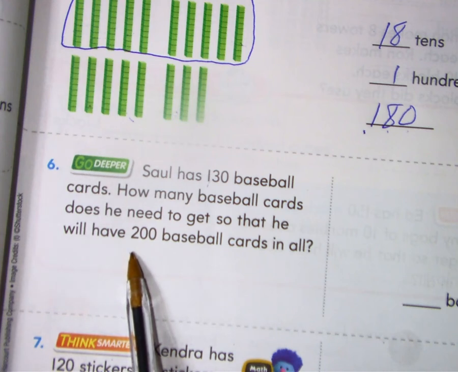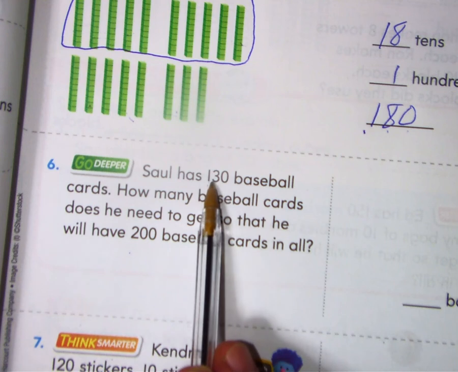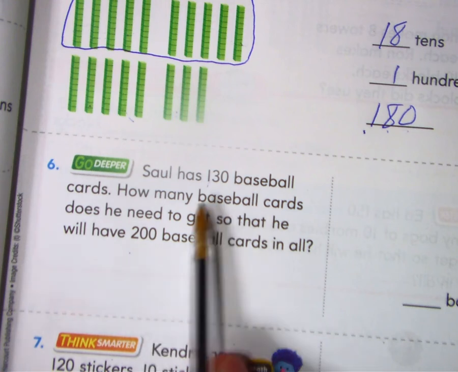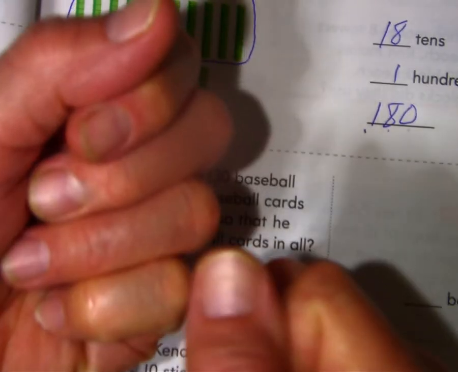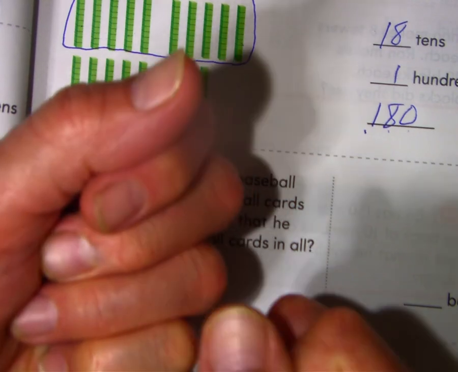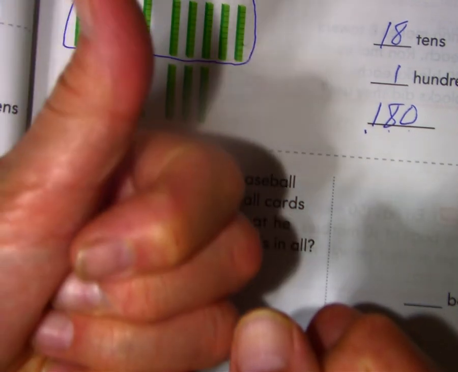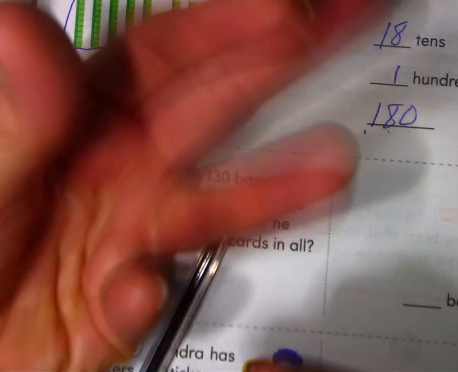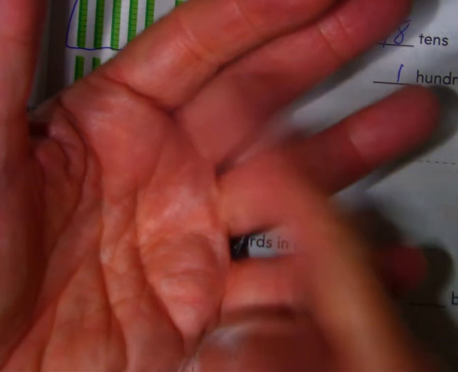Yeah, by tens. So what we're going to do is we're going to start at 130, count by tens up to 200, and see how many tens we counted. That'll tell us how many tens, but we want to know how many cards. So we have to, well, you'll see what we do when we get that. Okay, here we go. Starting at 130. Are you ready? I'm going to count tens. 130. Ready? 130. 140. 150. 160. 170. 180. 190. 200.